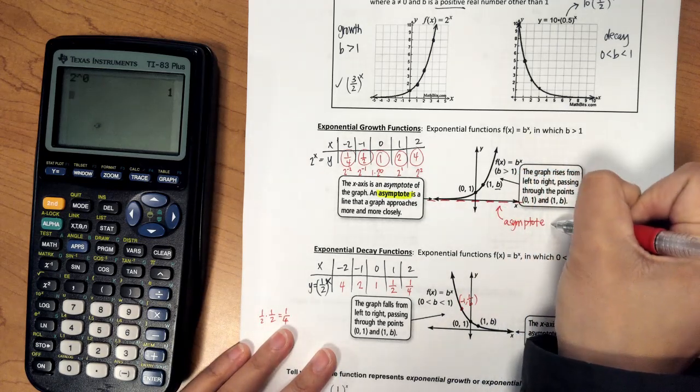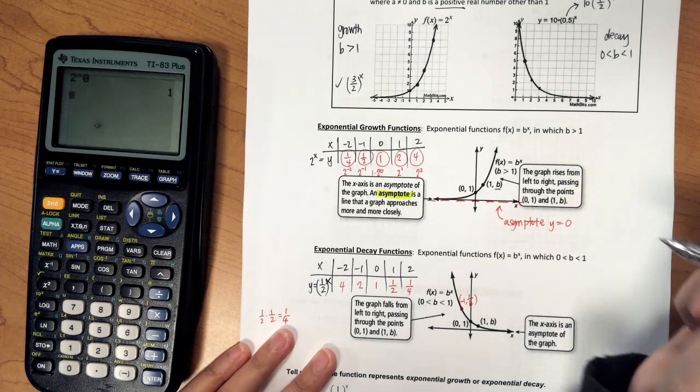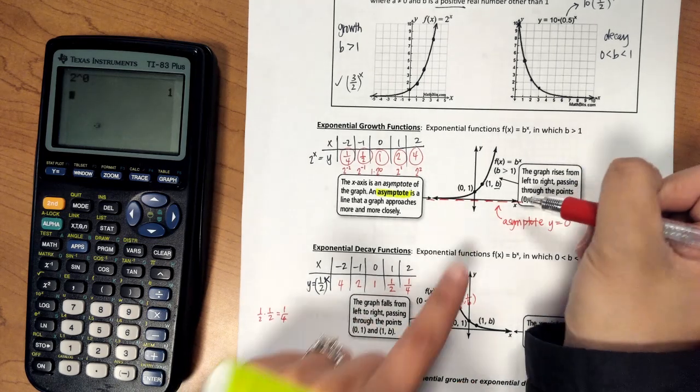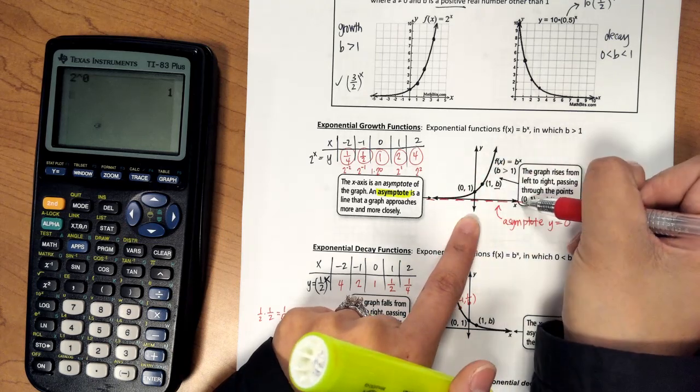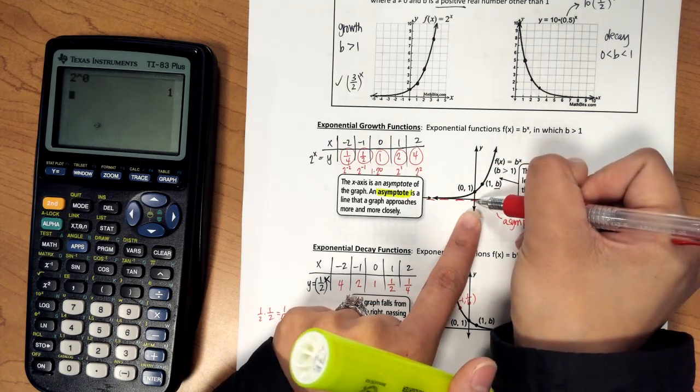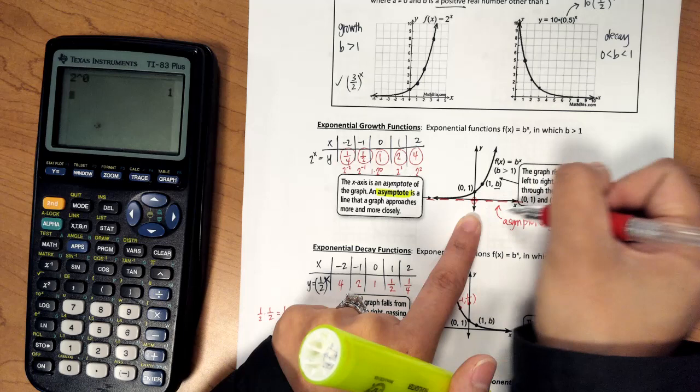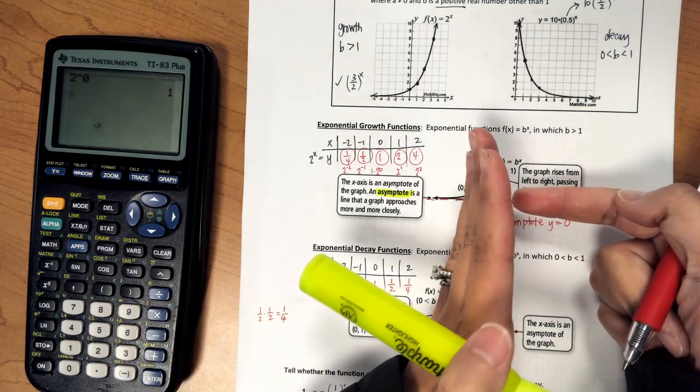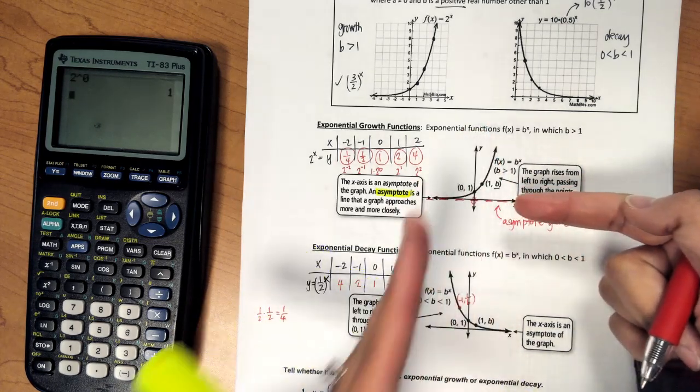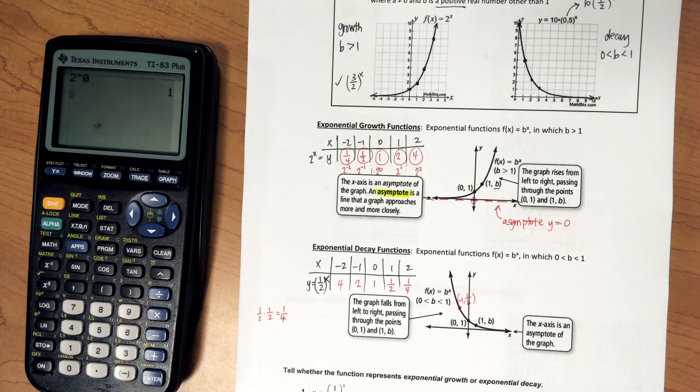This asymptote is at y equals 0. And why does it happen at y? Well, we have to look at not what axis it's on, but what number does it pass through. And it passes through right here, as I go this way, my y-axis at 0. So this asymptote means that we're getting really close, but it's not going to touch.